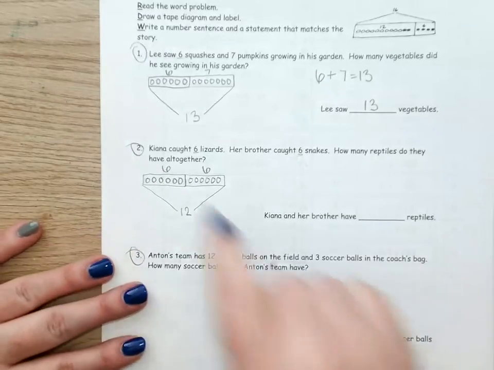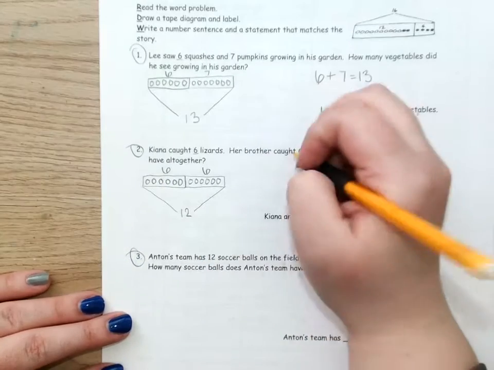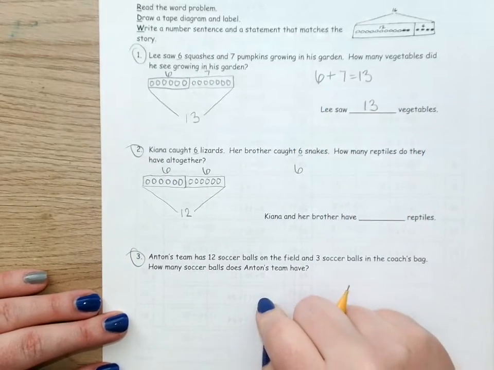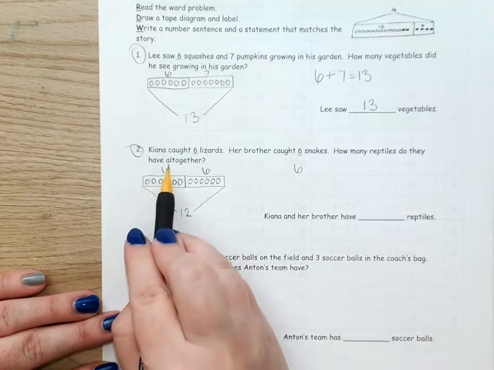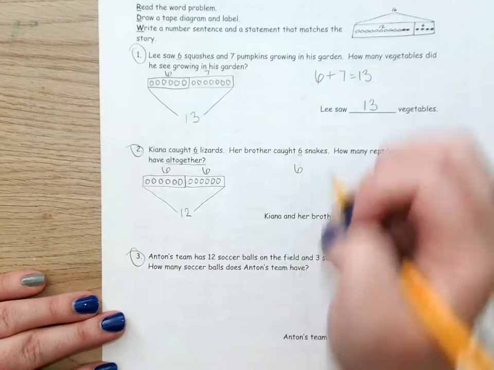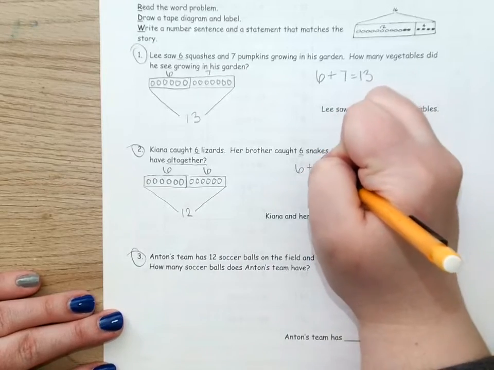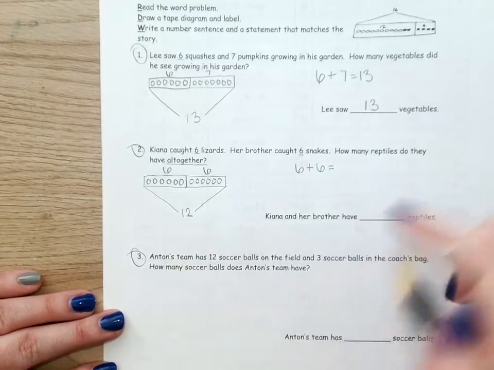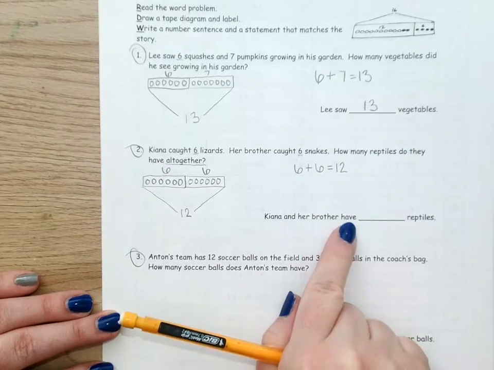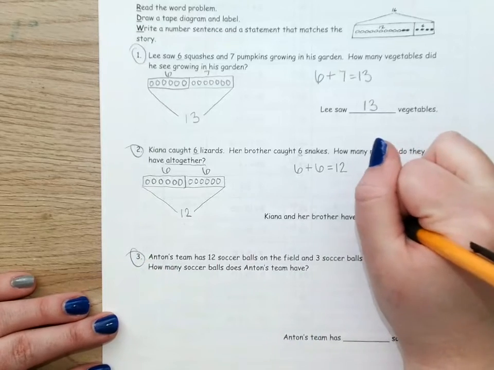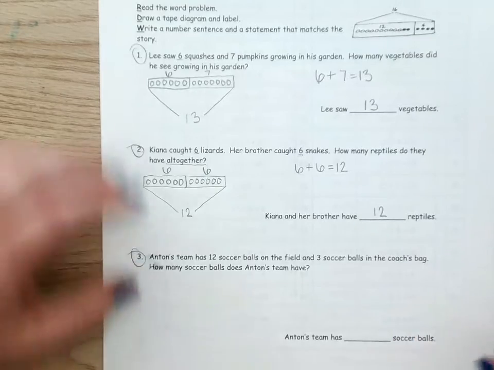Okay. Now it's asking us to write a number sentence. So I'm going to write it up here. We've got 6. And are we doing an adding or subtracting number sentence? If it says all together, we're doing adding. And we've got another 6 equals, and we've already found our answer is 12. Kiana and her brother have 12 reptiles. All right. And the last one is just a bit different.